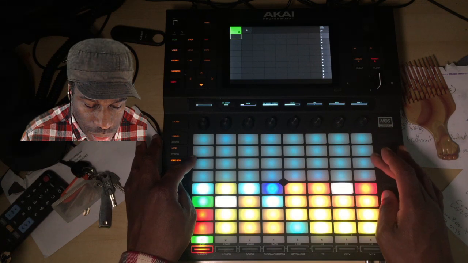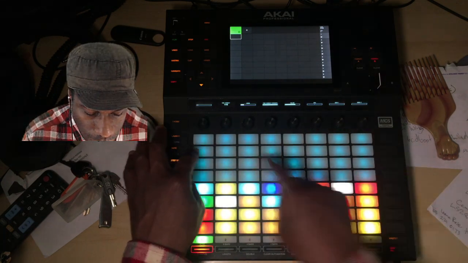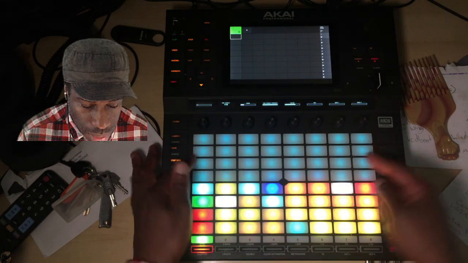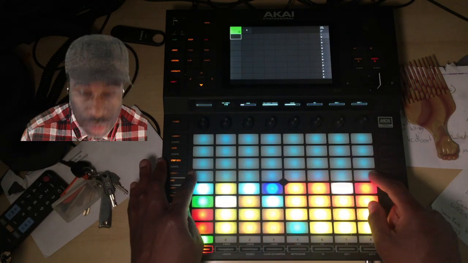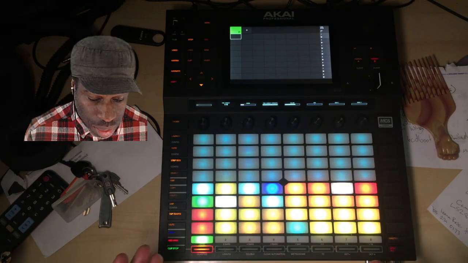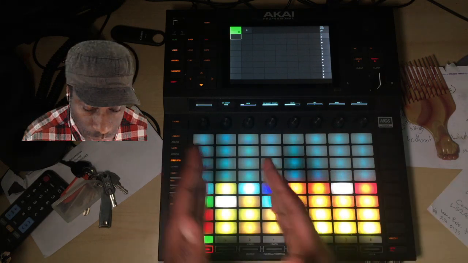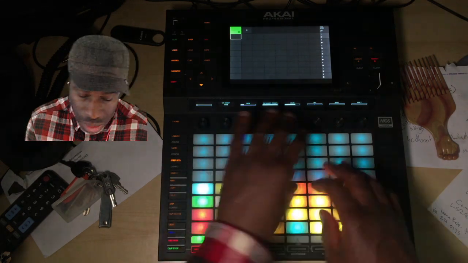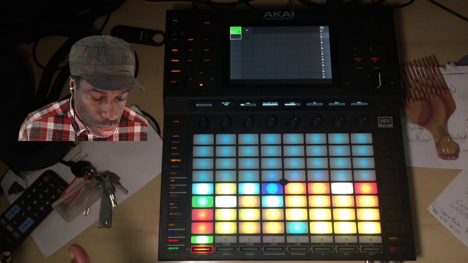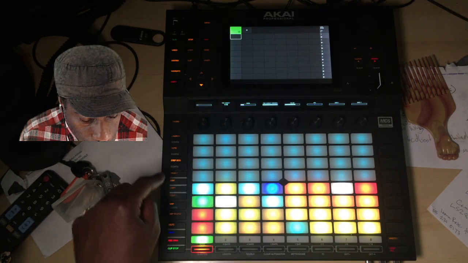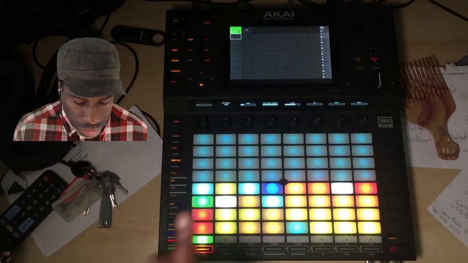So what that basically means is that's 8, and that's 8. That's one bar. That's 8, and that's 8, and that's another bar. So it's 2 bars, right? 16th divisions. So that's the sequencer thing. As you can see, I'll do that after.